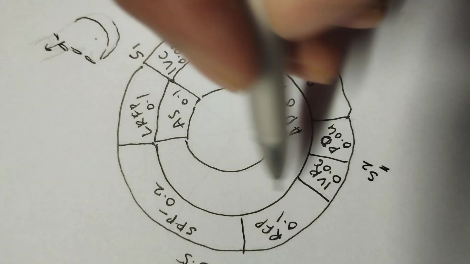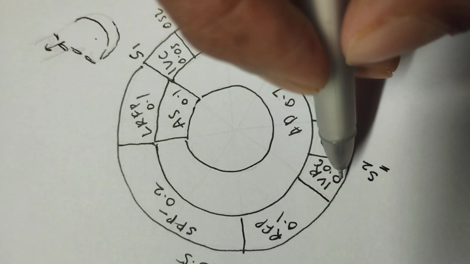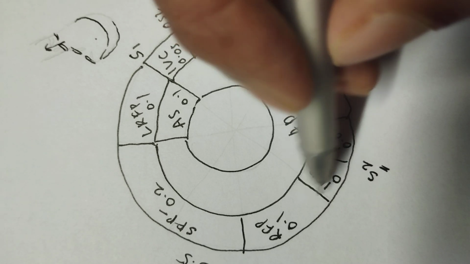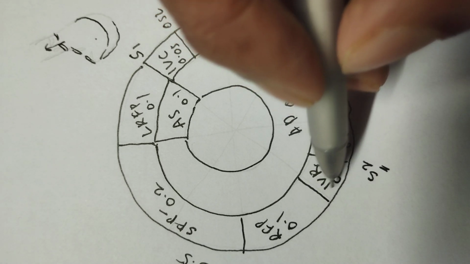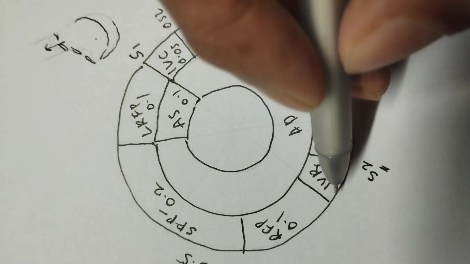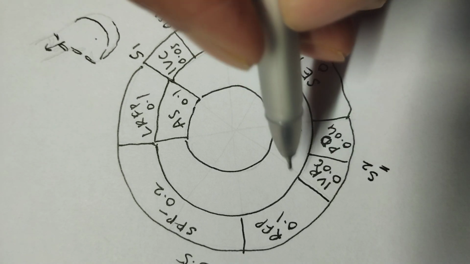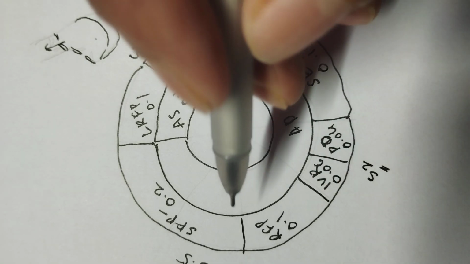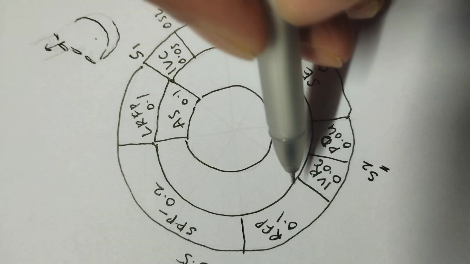so that decreases the pressure. With ventricular relaxation, there will be a decrease in the pressure without a change in the volume, and that phase is called the isovolumetric relaxation phase.